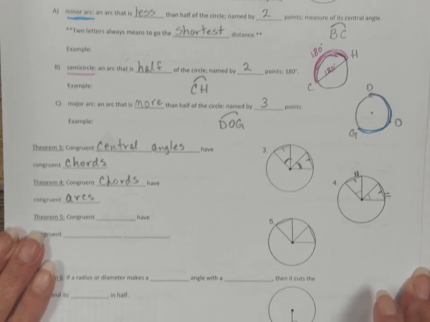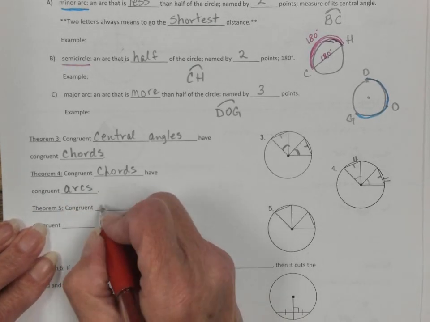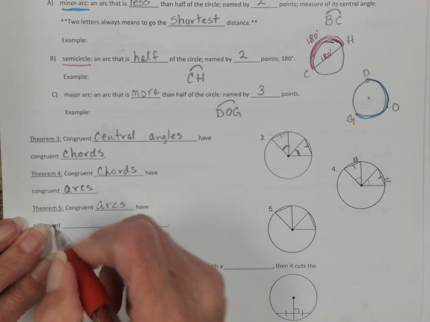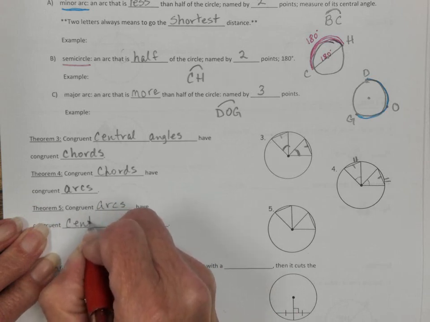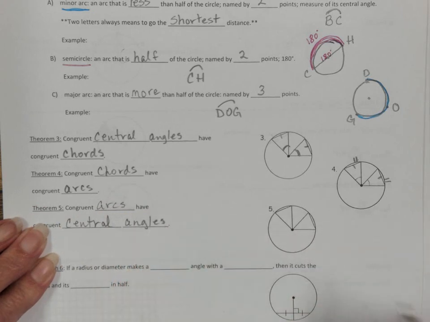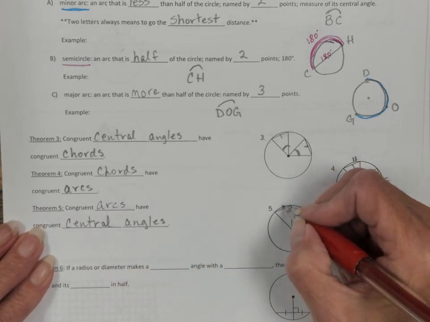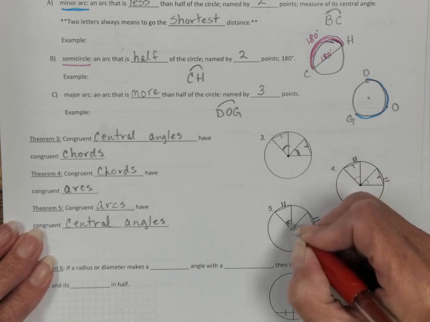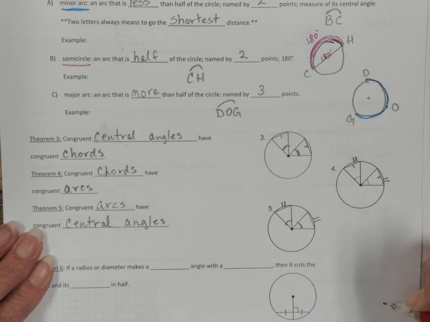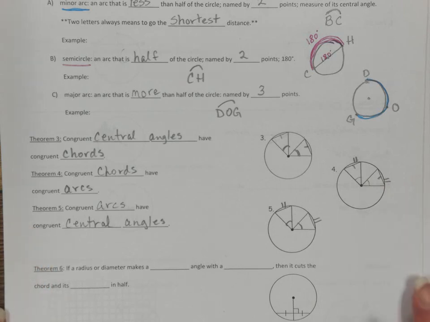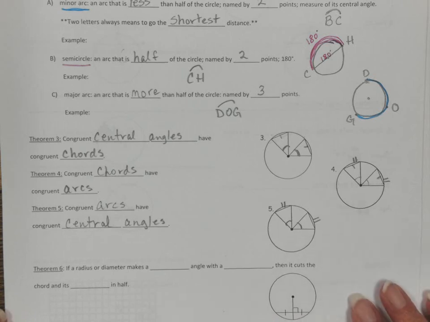Well, that leads us into our next theorem, that congruent arcs have congruent central angles. So if this arc is congruent to this arc, then this angle is congruent to that angle. We get a lot of the samesies going across here. It makes things pretty easy to work with if we have just one number, and we can just data transfer a lot of that stuff around.